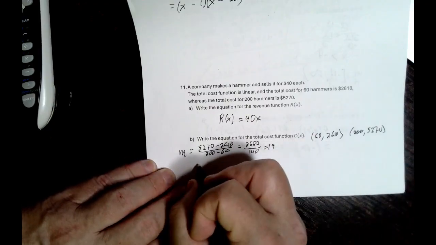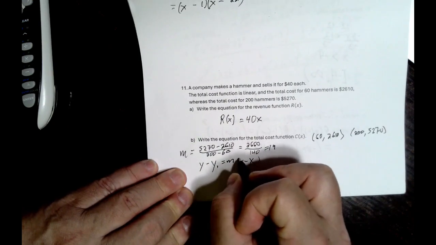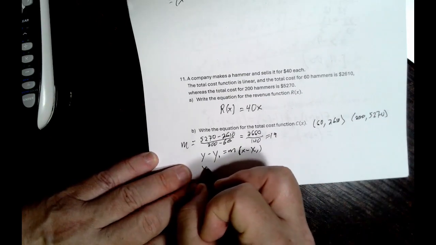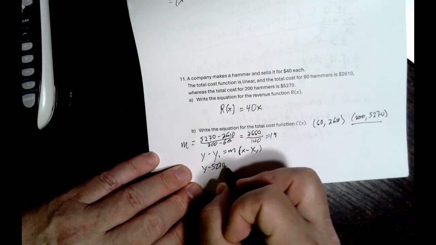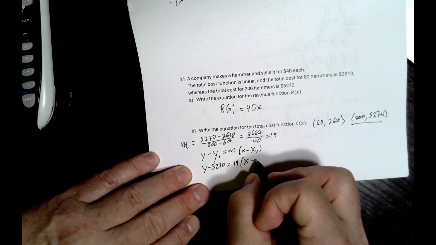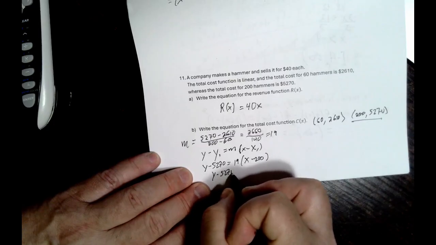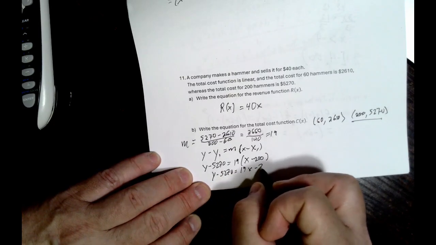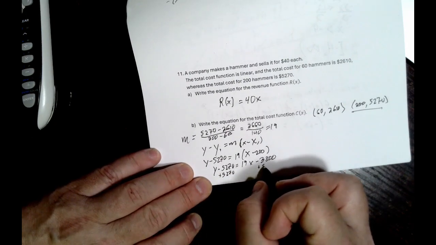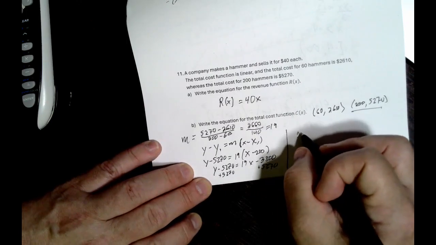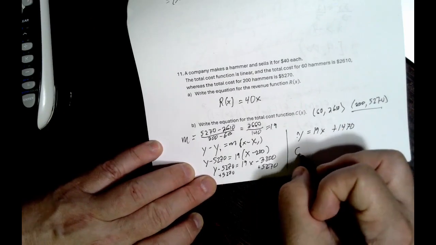Your slope is 19. So now y minus y1 equals m times x minus x1. You can use either point with the slope of 19. I'm going to use this one. Y minus 5270 equals 19 times x minus 200. And so that gives you y minus 5270 equals 19x minus 3800. And when you add 5270 to both sides, you get y equals 19x plus 1470, and that's your cost function.